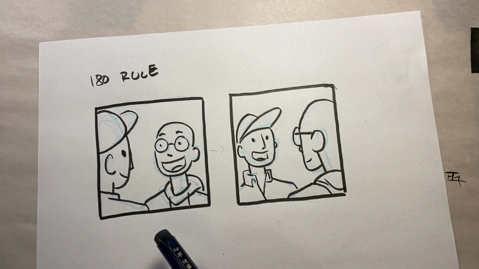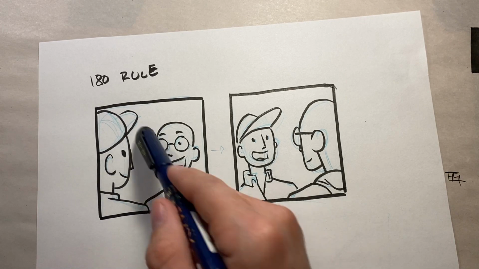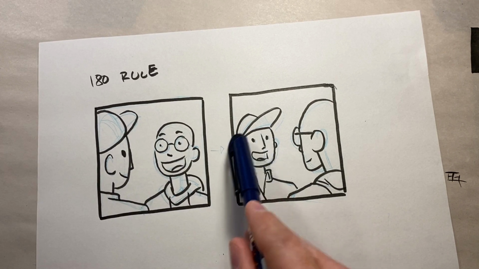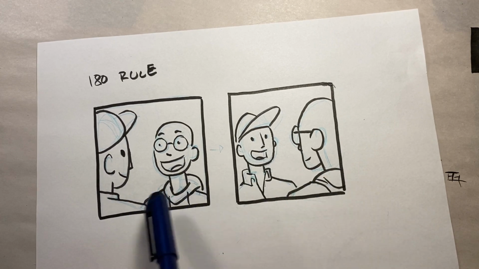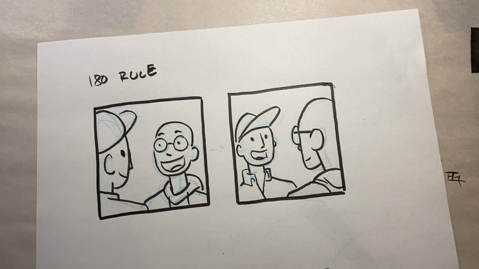You'll see this often with two people having a conversation. If one person starts on the left, they should always be on the left, even if that means that you have to use over-the-shoulder shots to accomplish that.